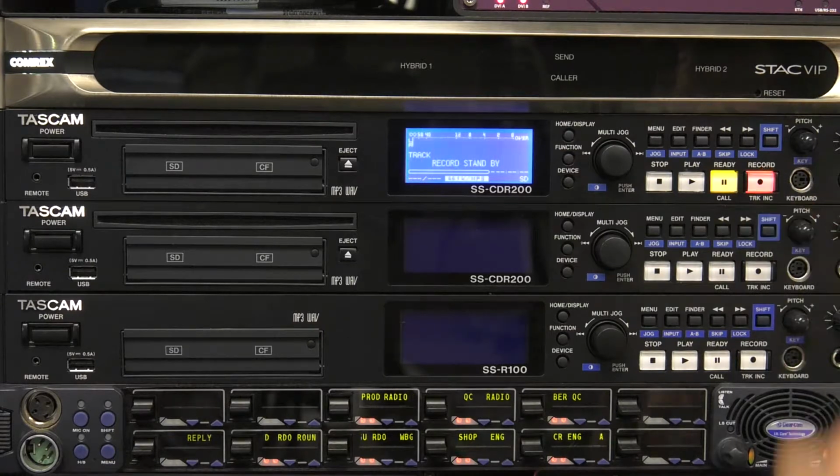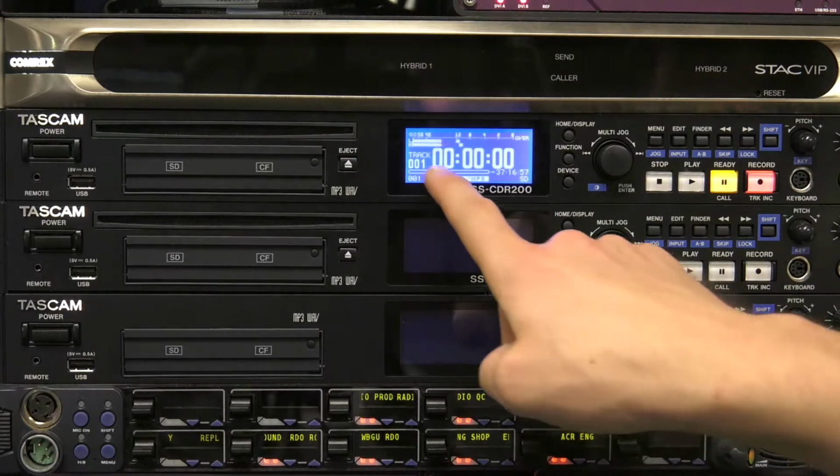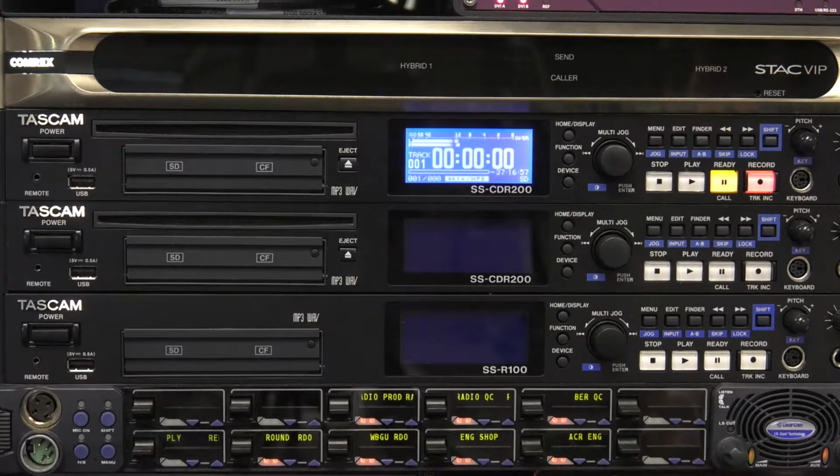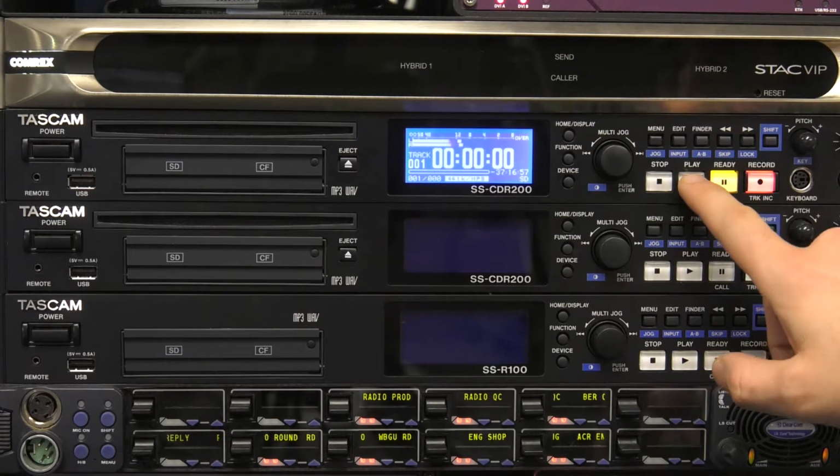Hit the record button, wait for my record standby to kick in, and make sure I get some audio levels coming from the board. Once I've got some audio levels, I know that we're good to record. And just like USB or CD audio, I can hit play to record.